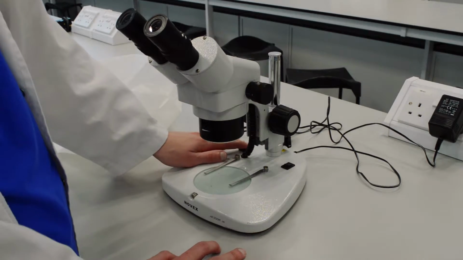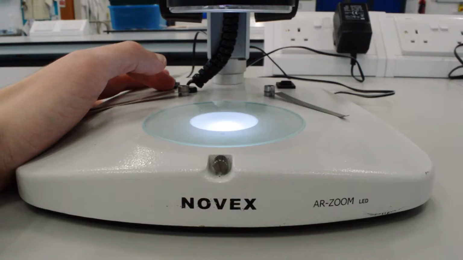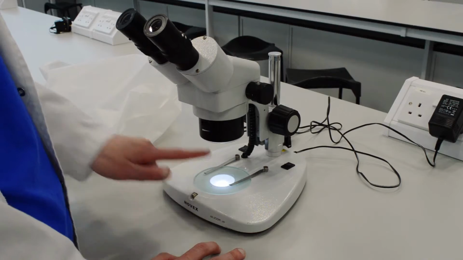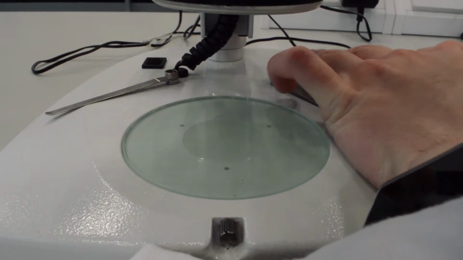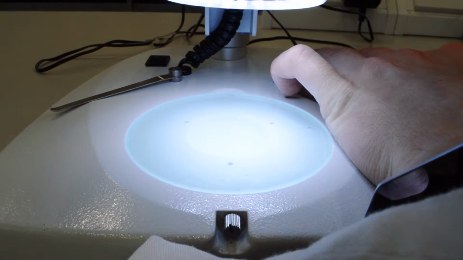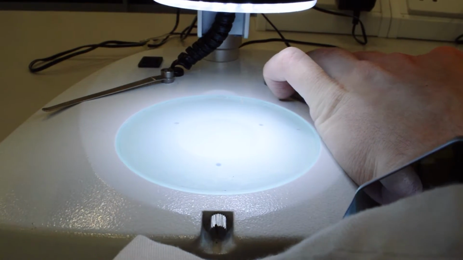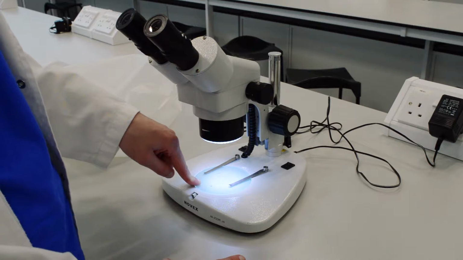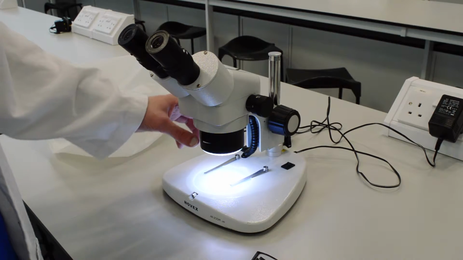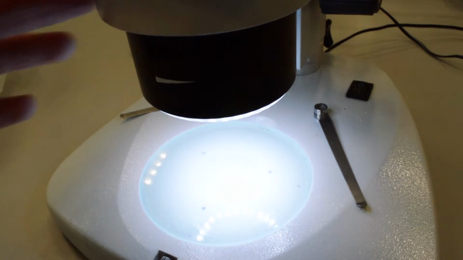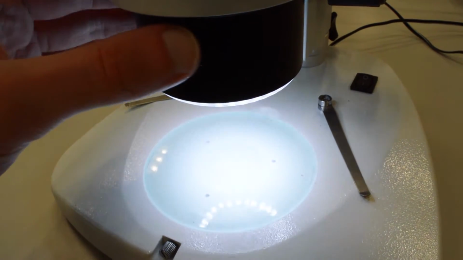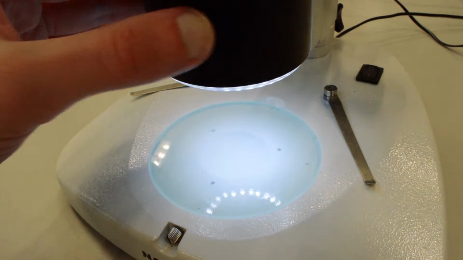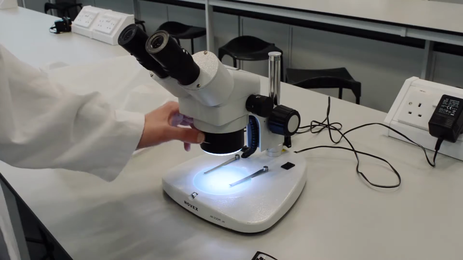And at the back you have two lights. One controls a light on the stage that goes up through your organism, and the other comes down from the lens of the microscope so that you can see it onto the organism. In addition to the light, you have a toggle here which allows you to control the amount of light that will pass through onto the organism. You either have more light or less light, obviously.